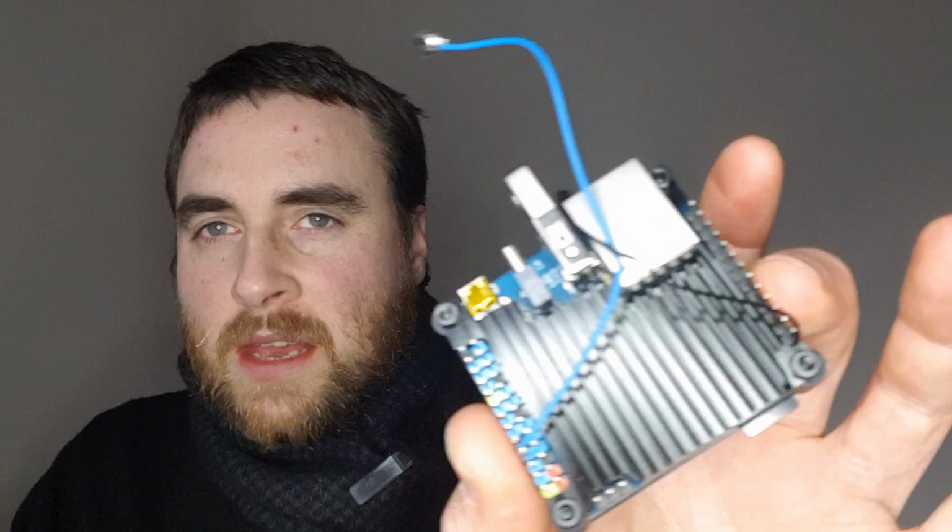Now, putting it all together, I'm going to make a service unit so that the bots run on startup on this single board computer.